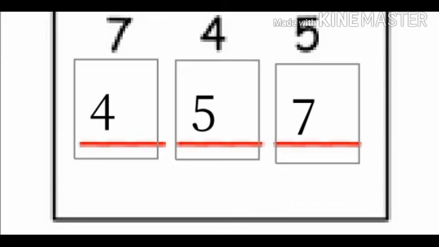Number 5. Very good. After number 5, number 6 would come, but number 6 is not there. So after 6 what number should come? Number 7, isn't it? Number 7 is the biggest number here, so it should come in the third place.